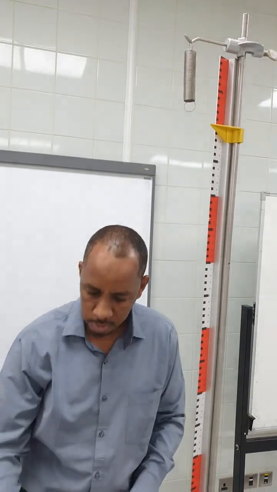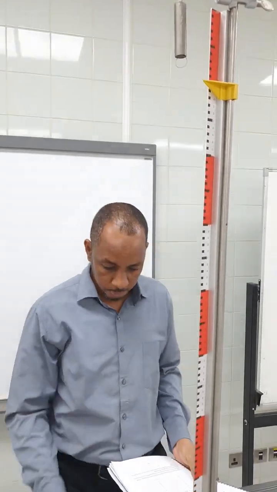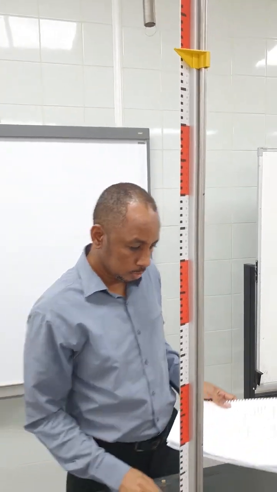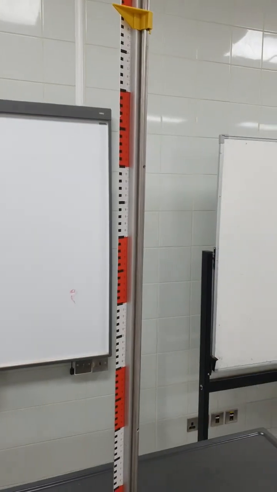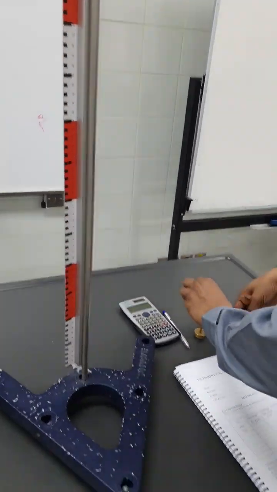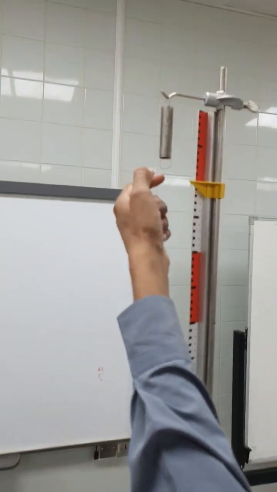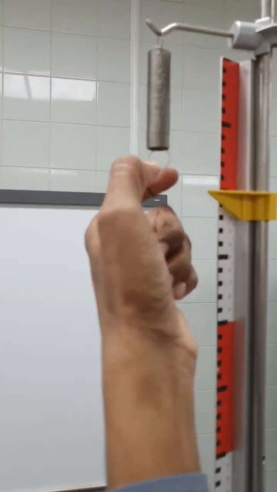So let us start the experiment by filling the table. Here is the equilibrium state, the original experiment position.